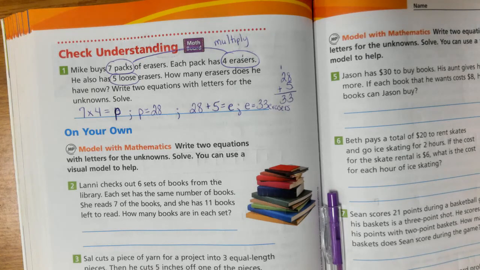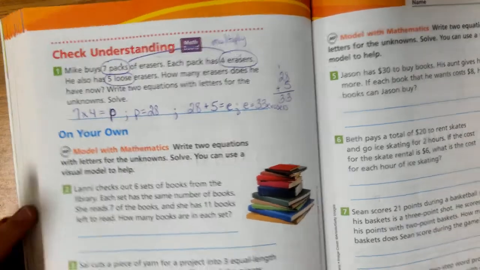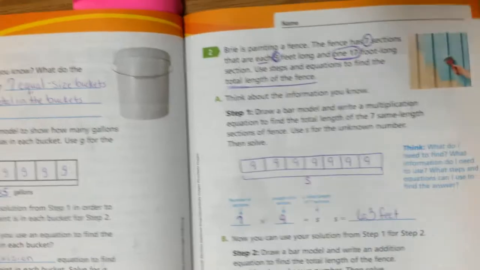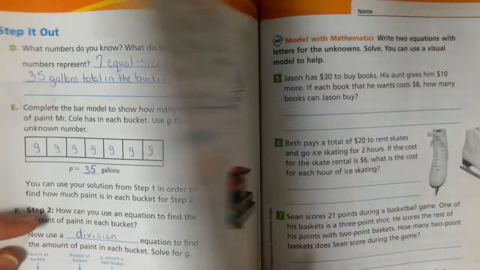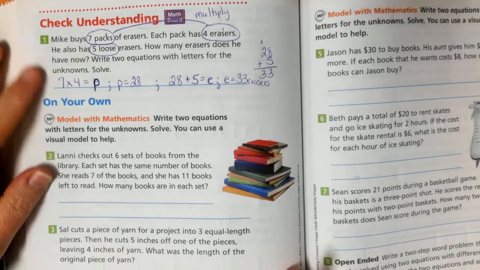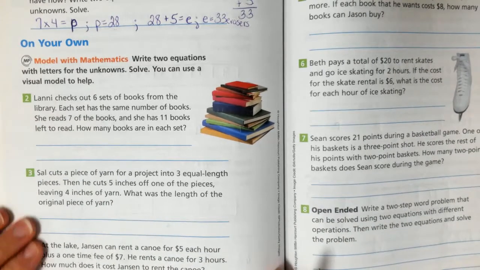Hello, third grade. So we are ready for part 2 of our module 8, lesson 4. Remember, we were solving two-step problems, and the lesson was kind of a long one, right? Because we're doing 2 steps for each problem. So now we're moving on to the on your own section.